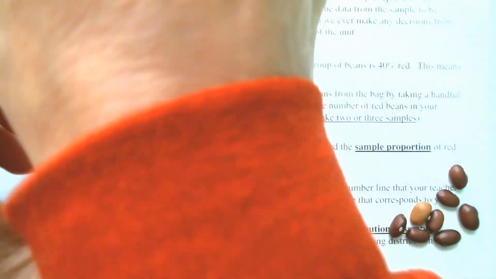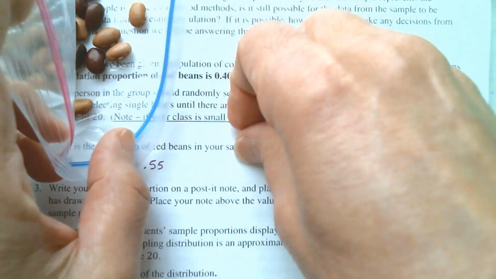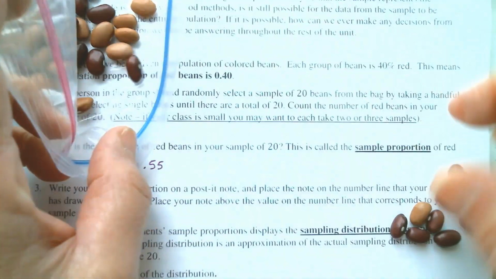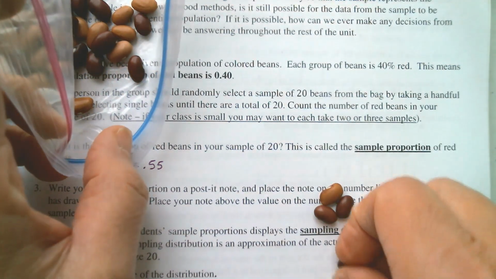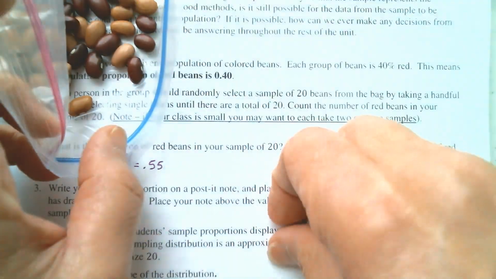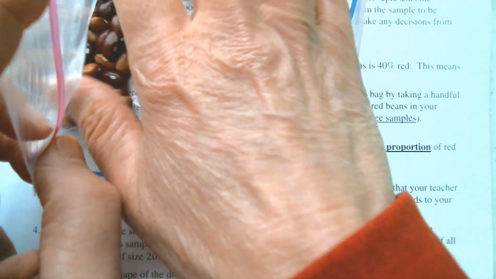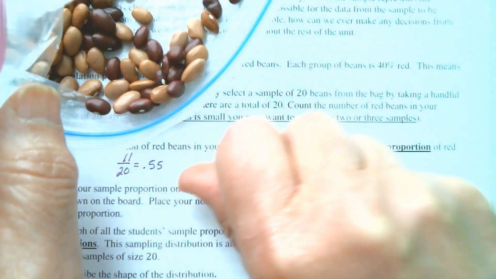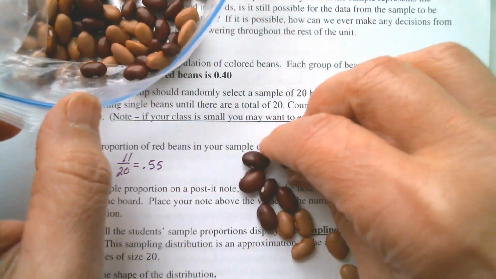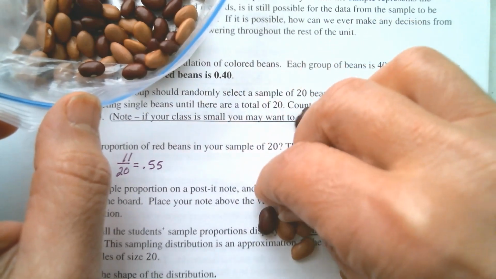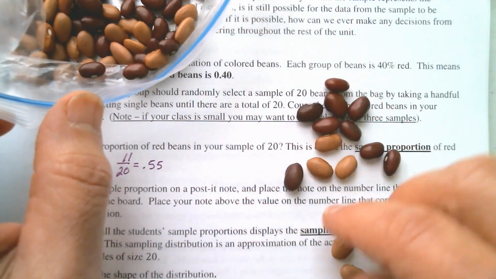So every person in the class would be doing this. From the bag of beans, you're going to take out a sample of 20 and then count the proportion of red beans. 2, 4, 6, 8, 10, 12, 14.